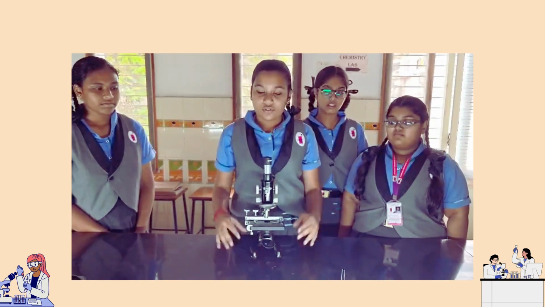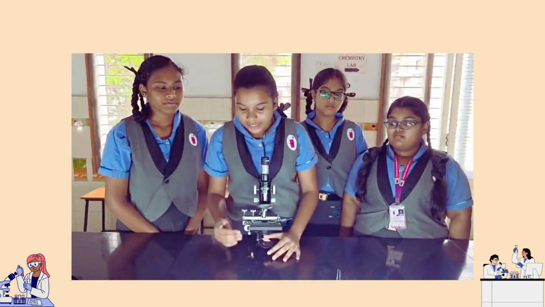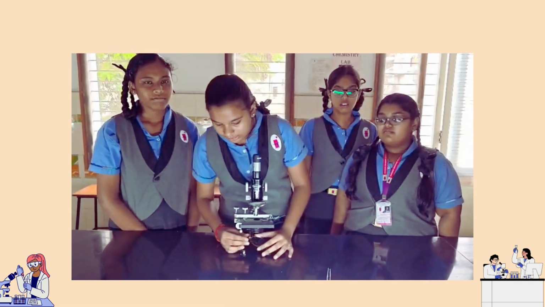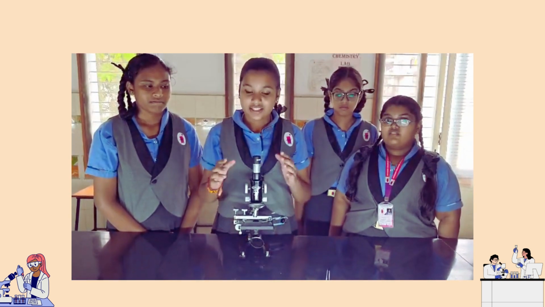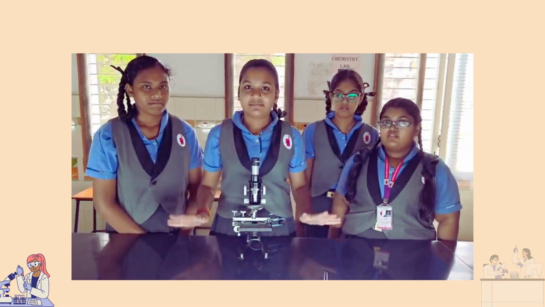Light is the source of this microscope. When the light falls on this mirror, it reflects through the condenser and you can see the specimen clearly.